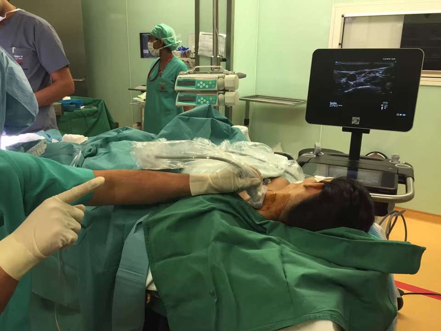Now, let me tell you a little bit of anatomy of the stellate ganglion per se. It's a cervicothoracic ganglion, basically at the C7 and T1 level.